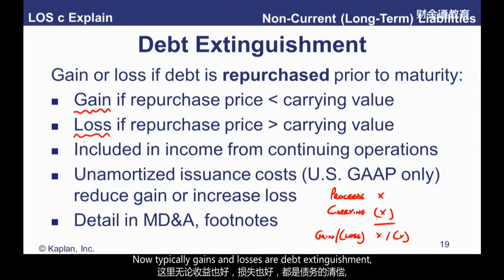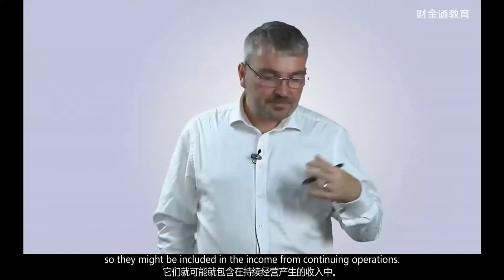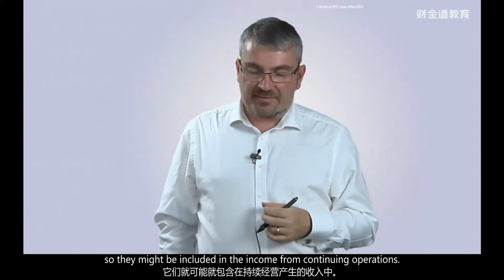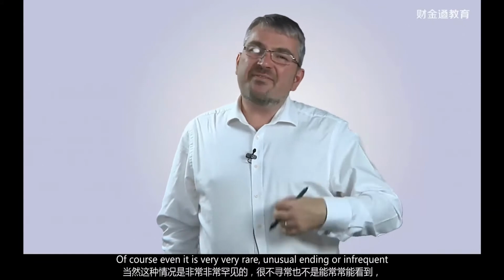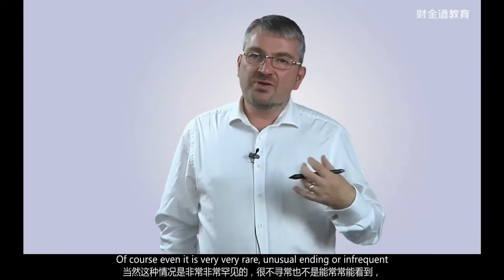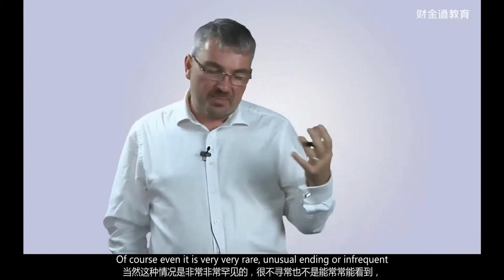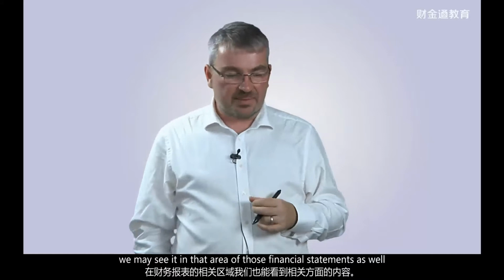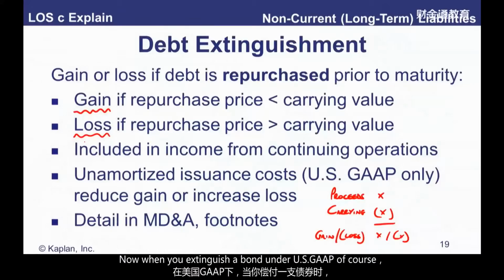Now, typically, gains and losses on debt extinguishment are often included in continuing operations, if they are a normal part of the firm's business operations. So they might be included in income from continuing operations. Of course, if it is very rare, unusual or infrequent, we may see it in that area of the financial statements as well.